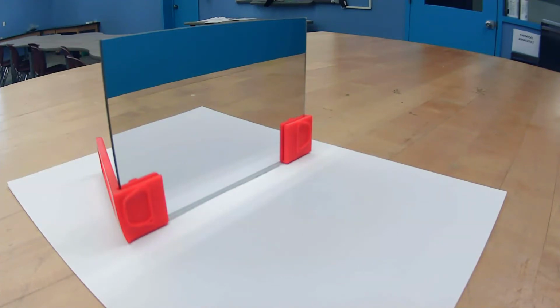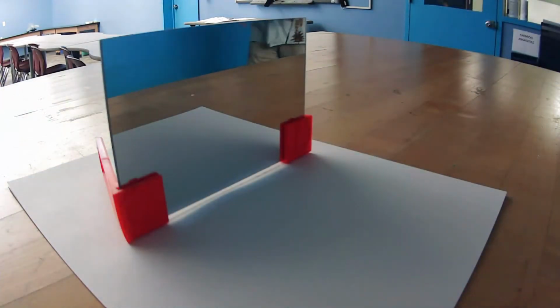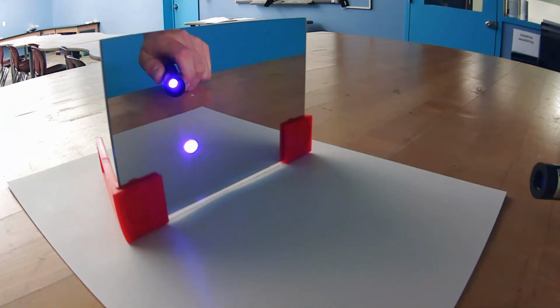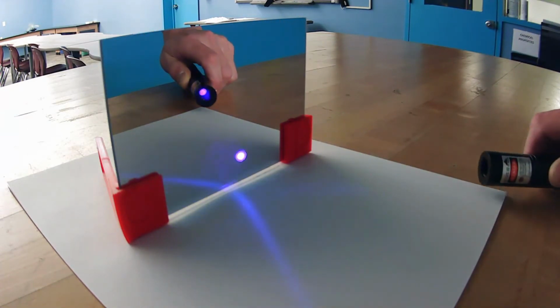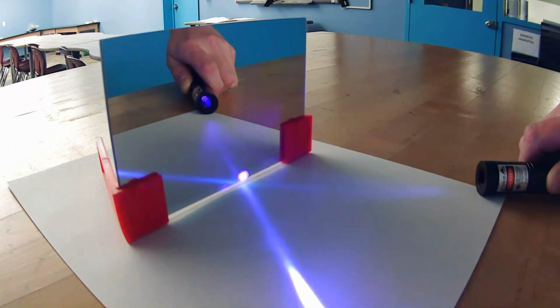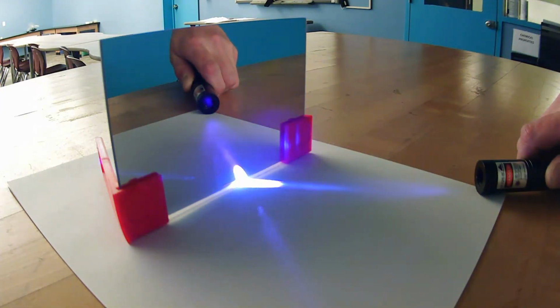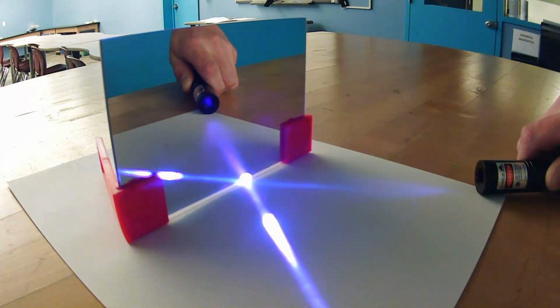The next thing we're going to do is shine some light from a laser onto the mirror. So I'm going to drop these lights here so we can see the laser on the paper. And so a nice purple laser, you can see it there in the mirror. But we're going to do it down here close to the paper. Okay, now what you can see is that it makes a V. It goes into the mirror and it reflects back out.